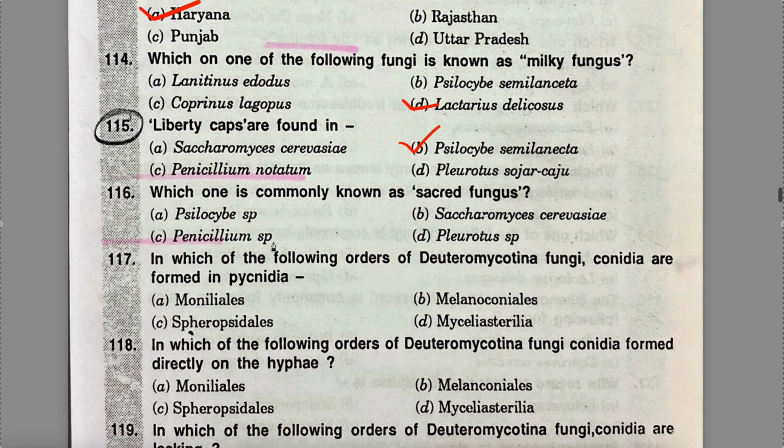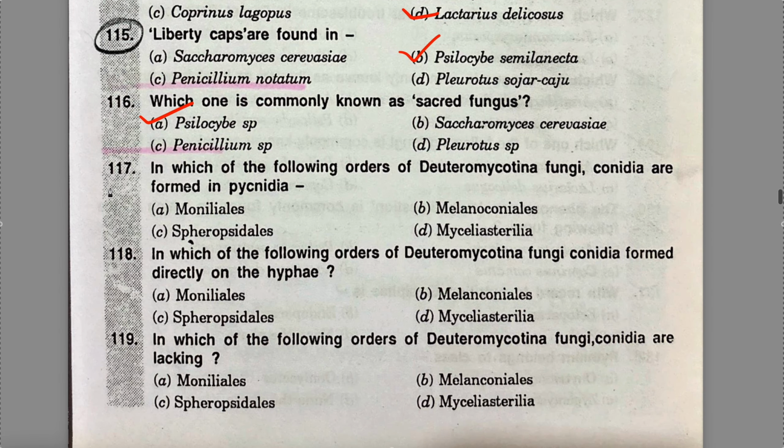Psilocybe, Saccharomyces, Penicillium, or Pleurotus? Answer option A. 117. In which of the following orders in Deuteromycotina fungi conidia are formed in pycnidia? Moniliales, Melanconiales, Sphaeropsidales, or Mycelia sterilia?